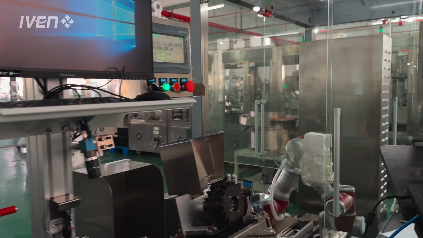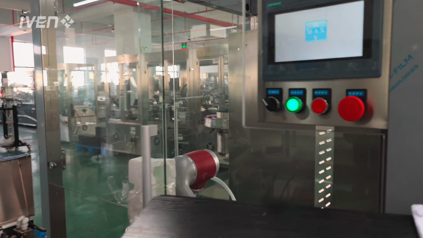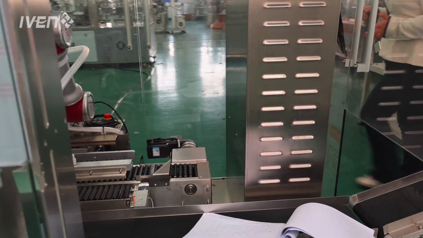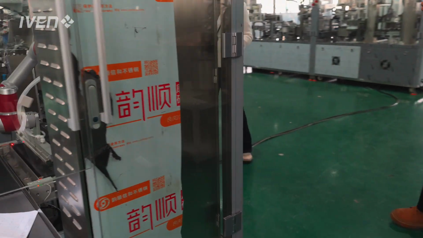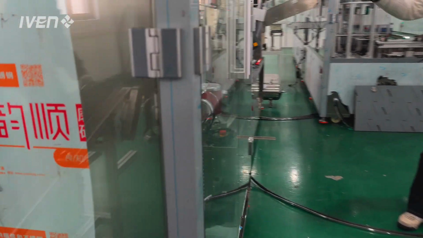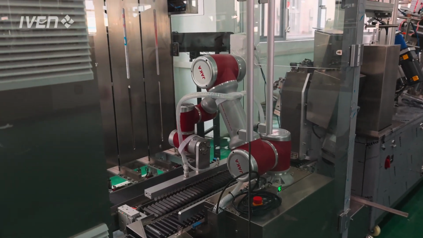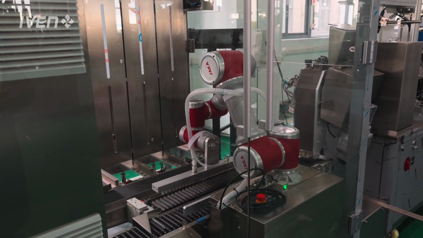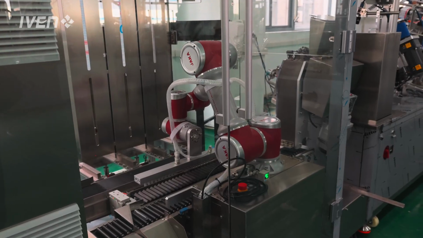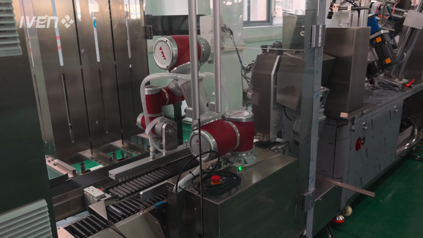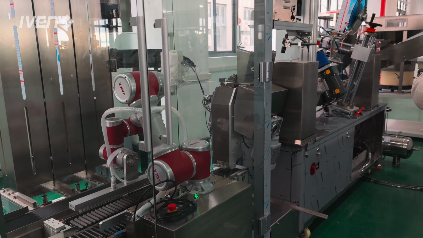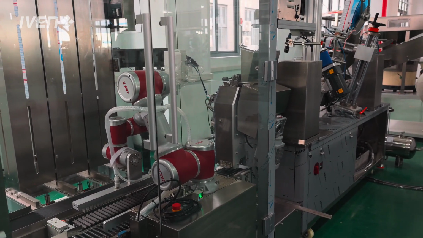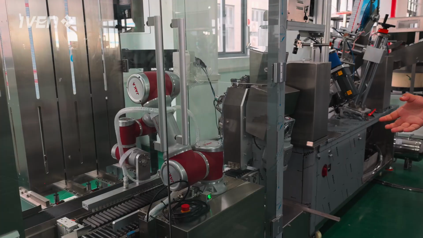You can see here we have robots. The tube will come into this station with the robots. What is the robot doing here? It is standing by to transfer the finished qualified tubes into foam trays.